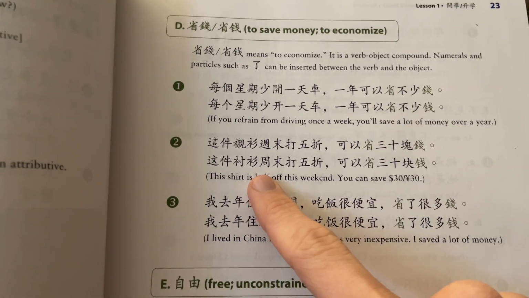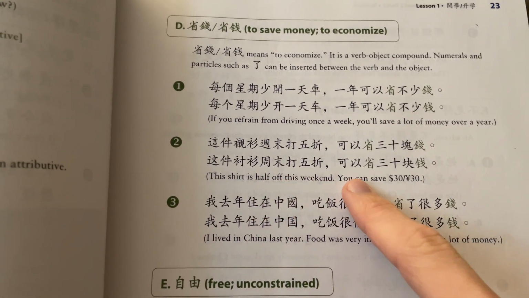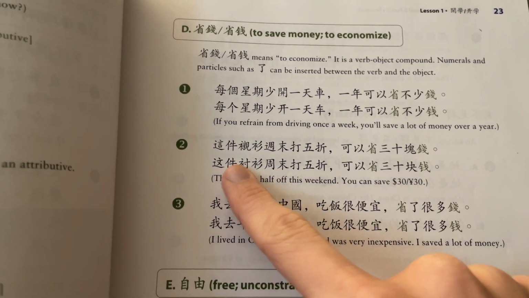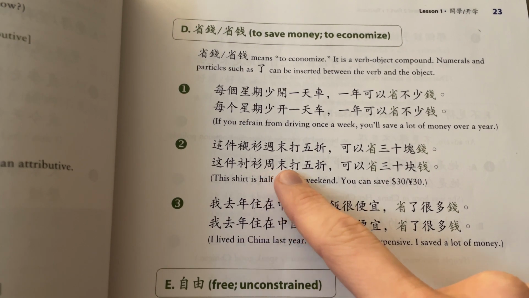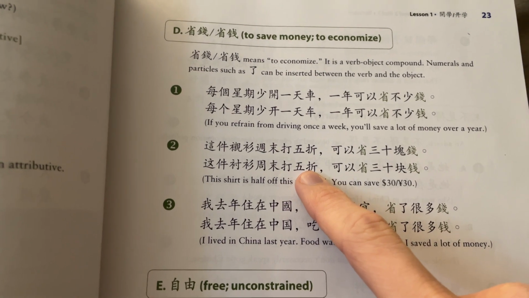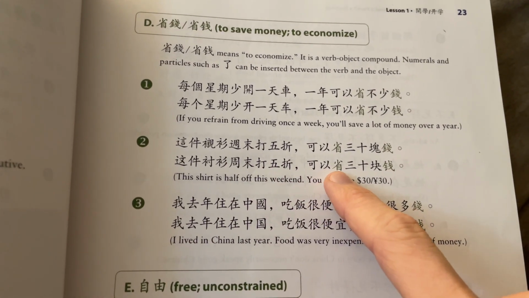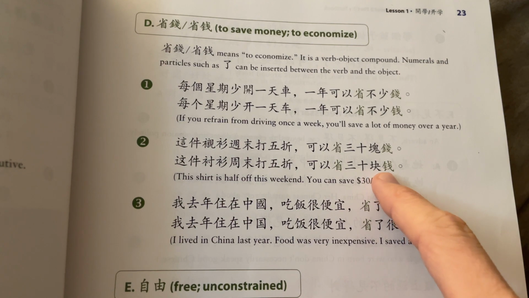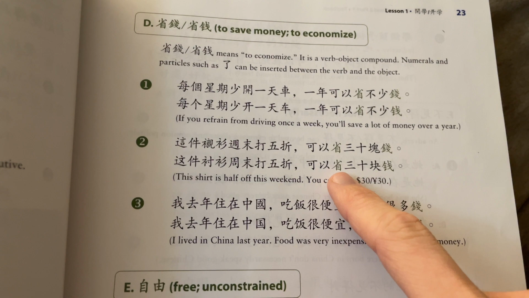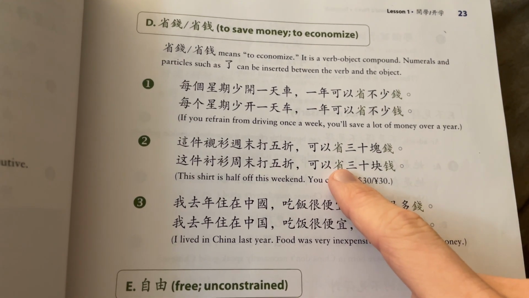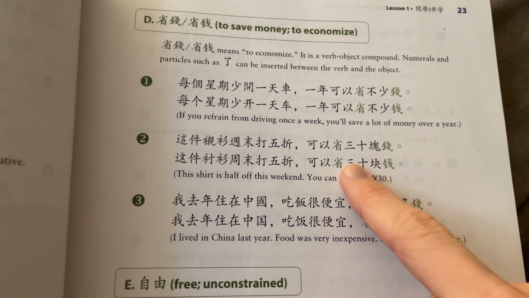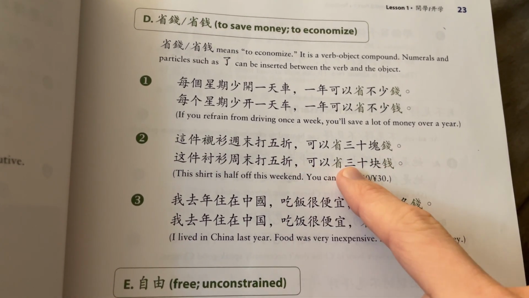这件衬衫这么大五折，可以省30块钱. So this shirt, weekend, is half off, which I'll teach how to use this structure in a different video. But 可以省30块钱. So this means you can, and then recall you put what you're saving in between the 省 and the 钱. So here you're saving 30块, which is $30. So you can save $30.